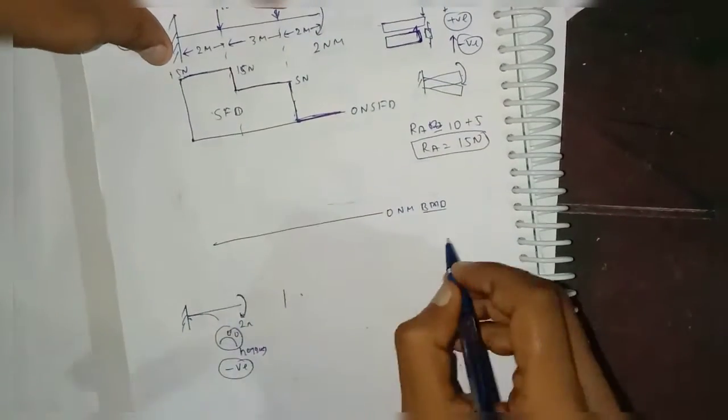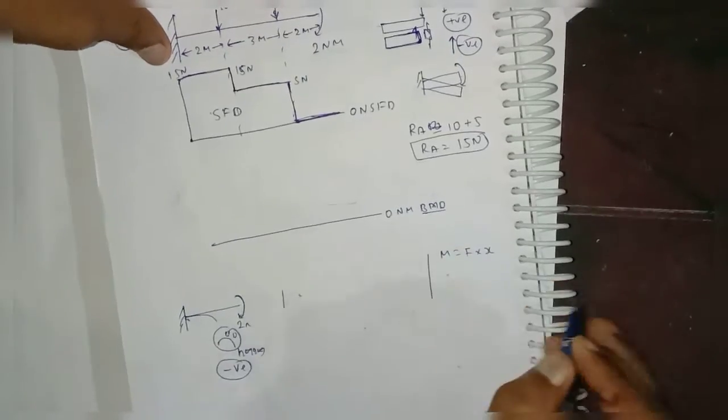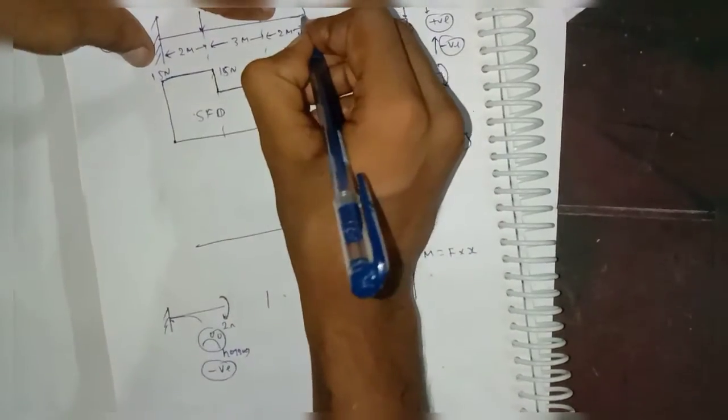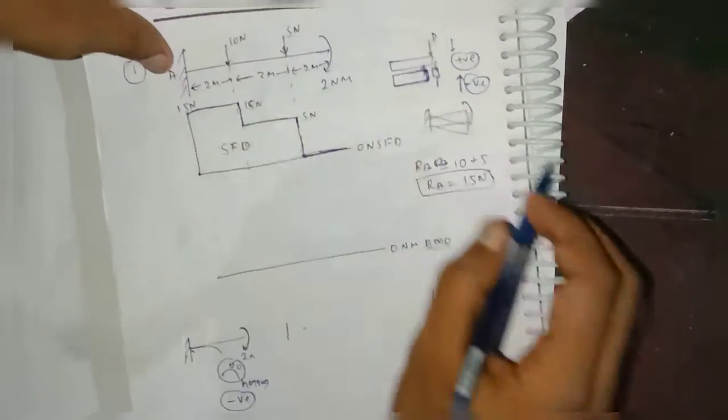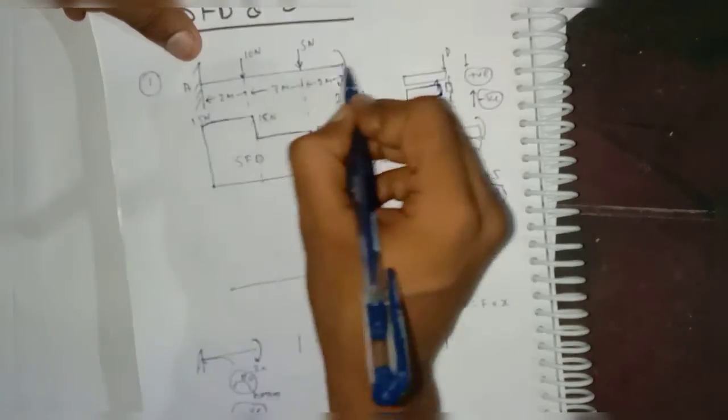Okay, and one more thing, moment is nothing but force into distance, right? So at this point, see, this 2 Newton meter moment is constant for the whole beam.